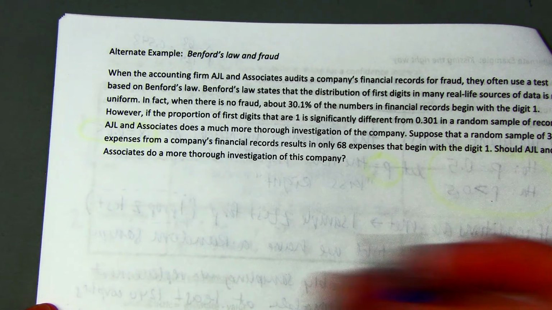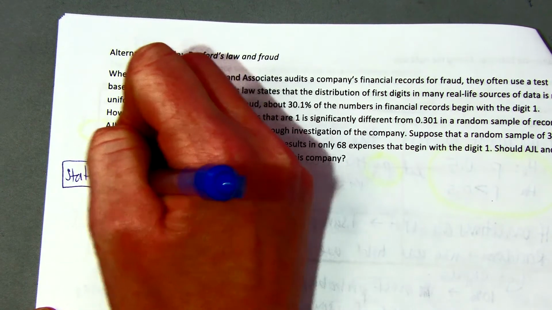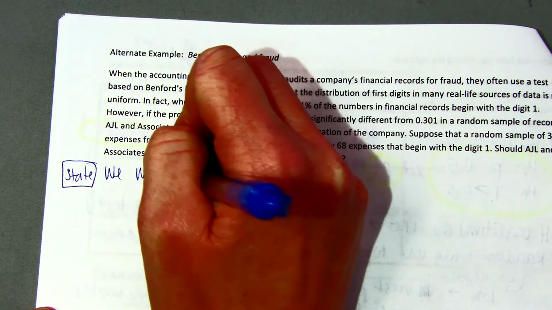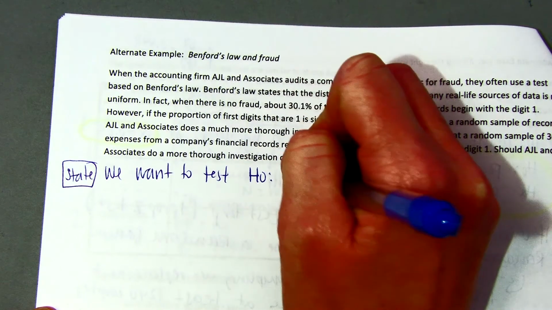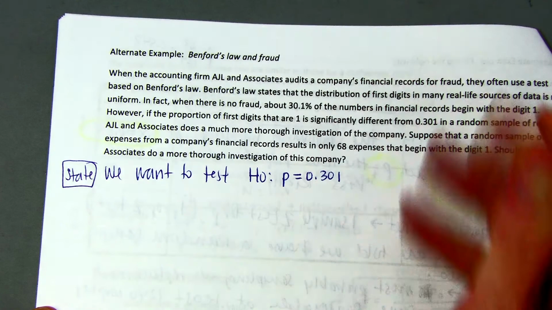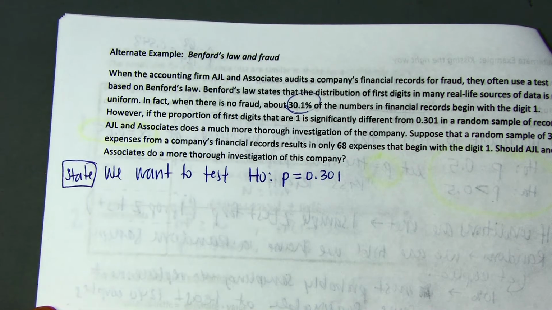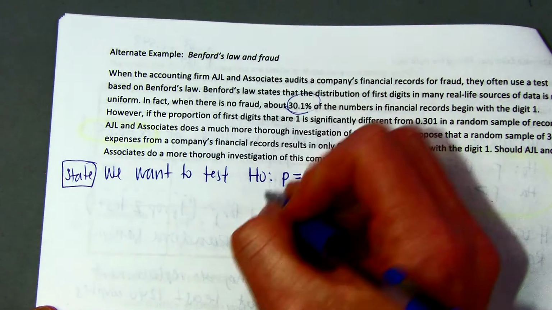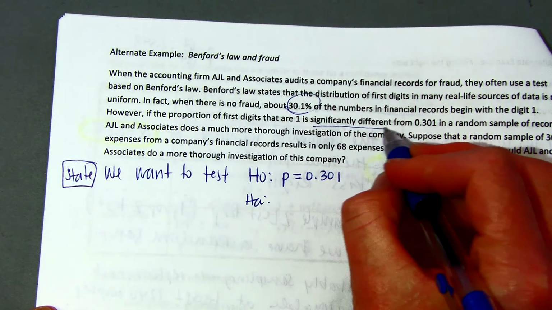Okay, so we want to test the null hypothesis of P equal to 0.301. So when there is no fraud, the claim is 30.1%. Versus the alternative, if we're significantly different from 0.301.